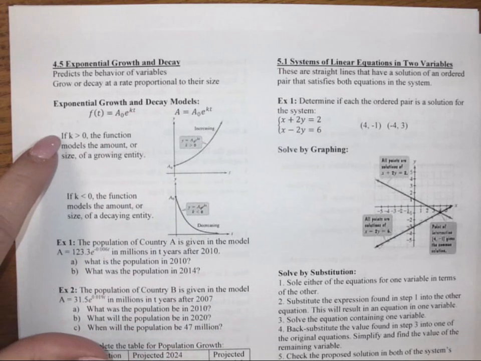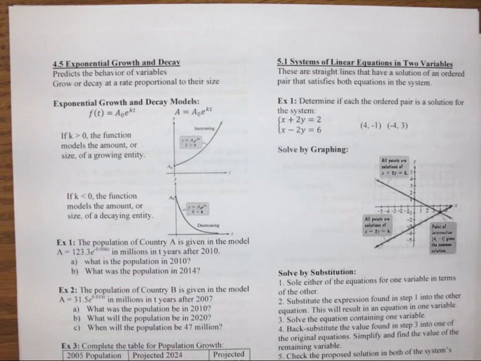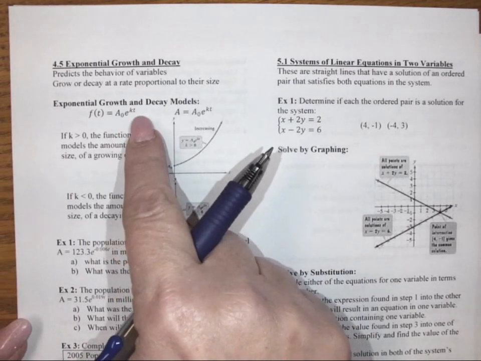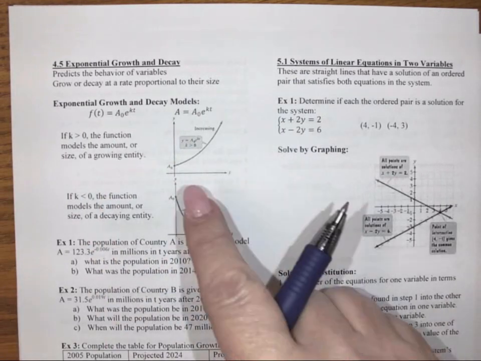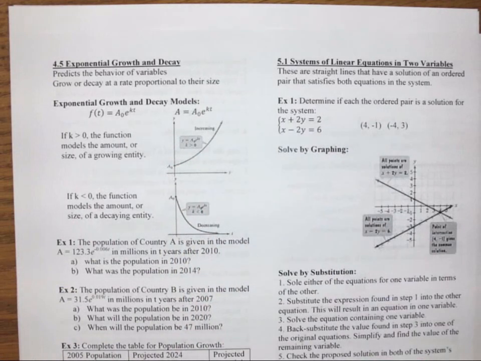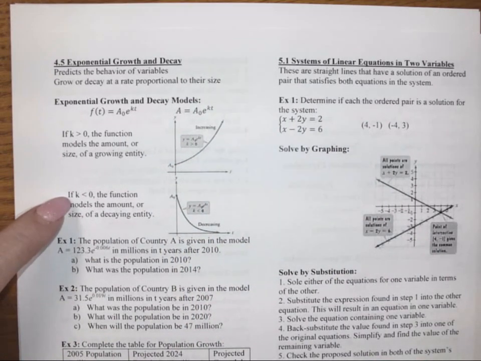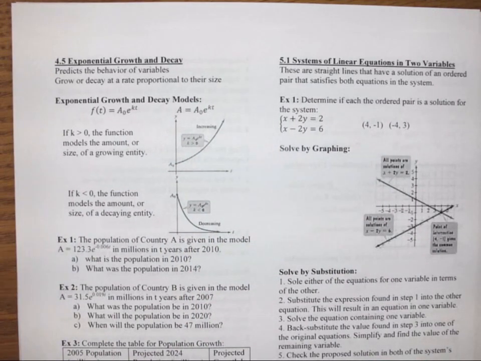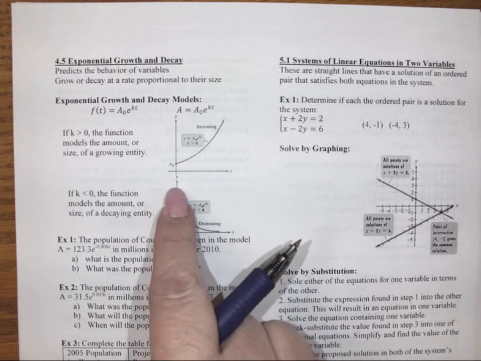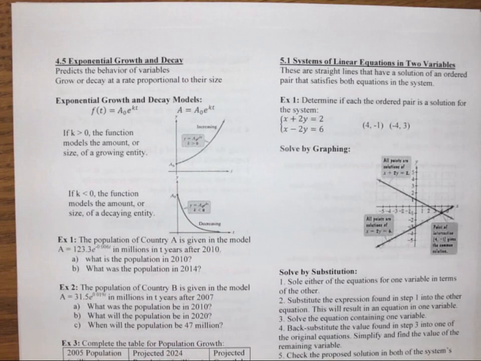If k is greater than 0, the function models the amount or size of a growing entity. So if our exponent is positive, then it's going to go up. If our k is less than 0, it will make our exponent negative and it will go down. So let's go look at an example.